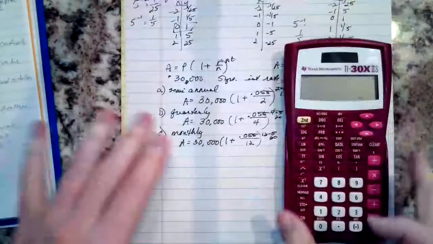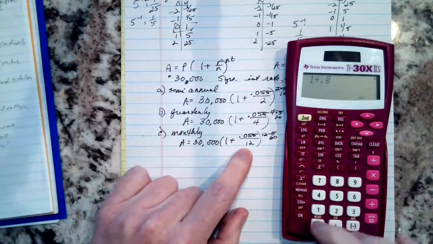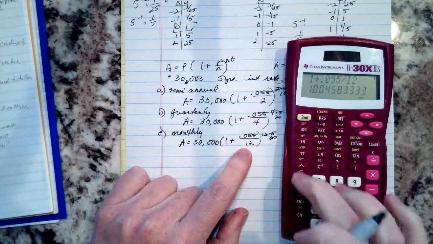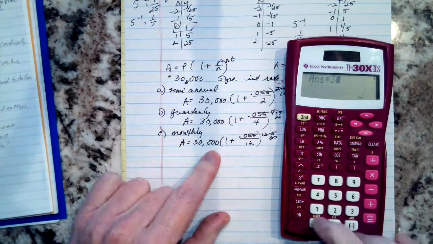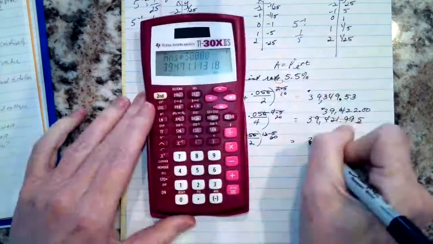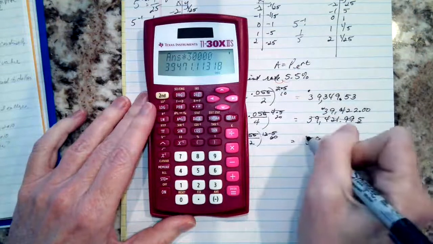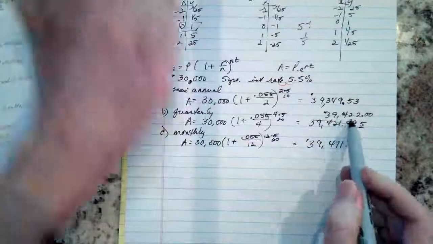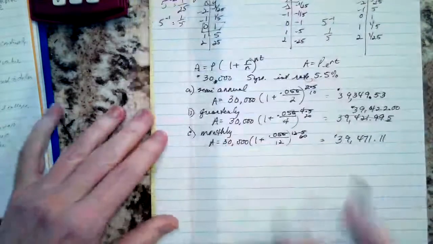So let's do that. 1 plus 0.055 divided by 12 equals, raised to the 60th equals, times 30,000. And we're getting $39,471.11 rounded to the nearest penny. So we made a little bit more money now, $50 more almost over the quarterly.